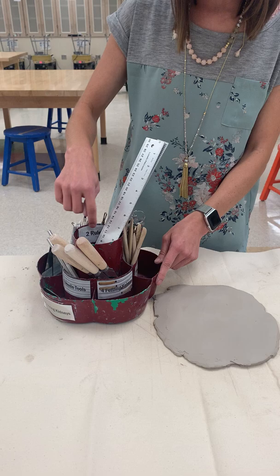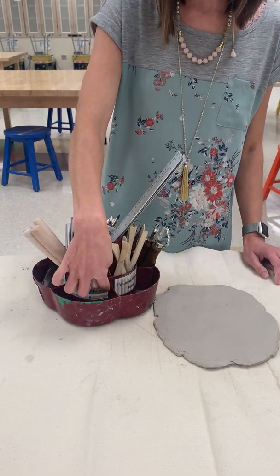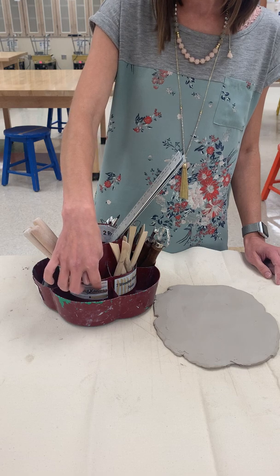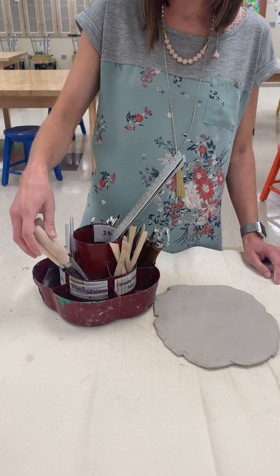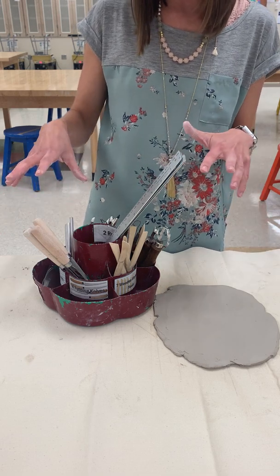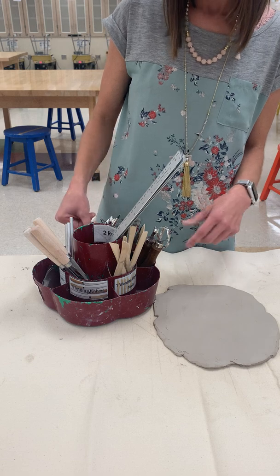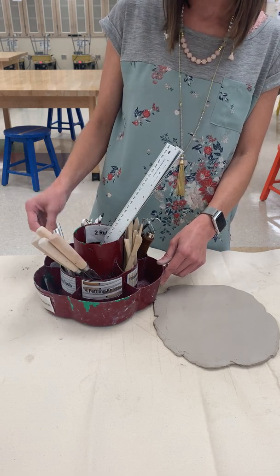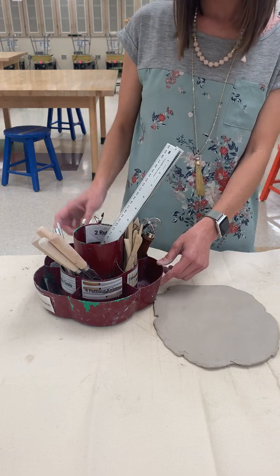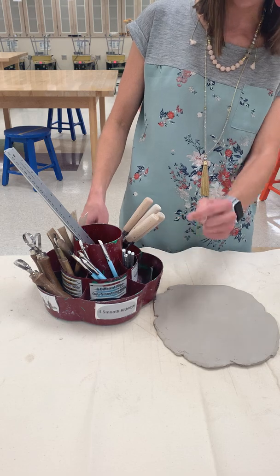The other thing to notice, the table tool bins are labeled really well. They have the number of how many of each tool should be in there, the name of the tool, and then a picture of the tool. Keeping these nice and clean and organized is going to benefit you quite a bit. It's a lot easier to use tools that are nice and organized and clean. Okay, so big recommendation there: keep things nice and organized and clean, use the labels.